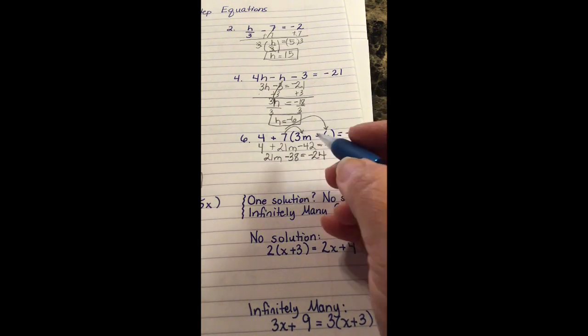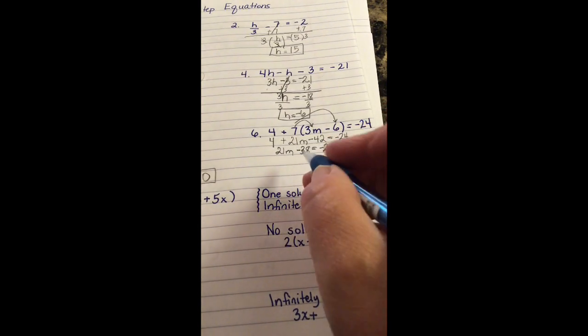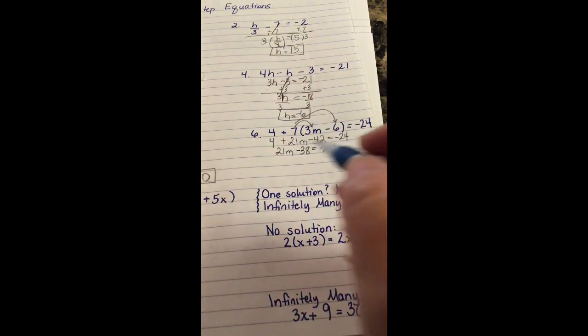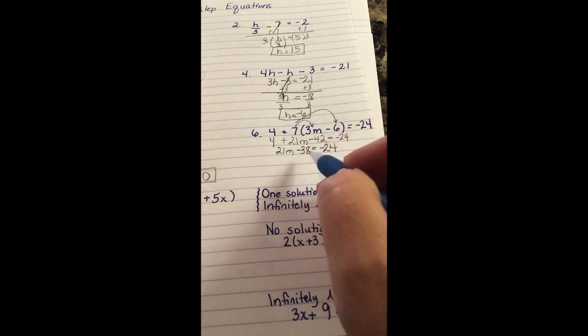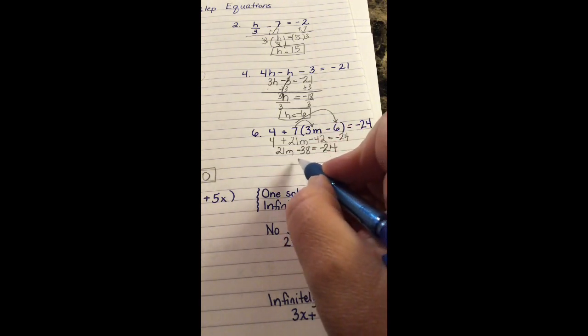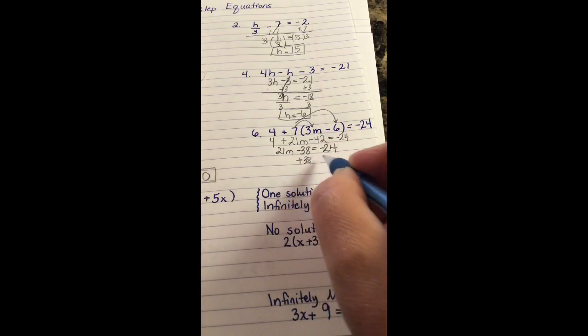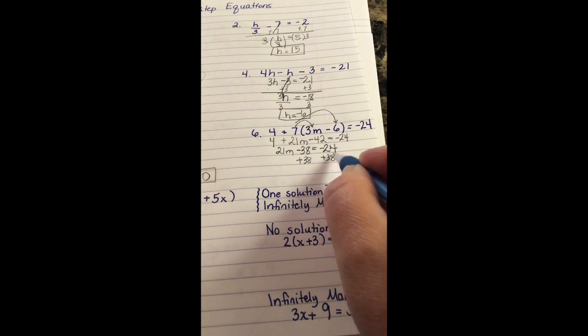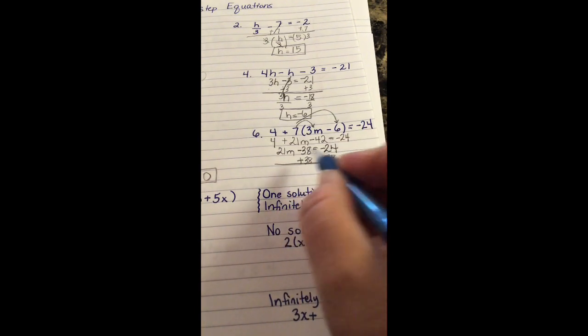I knew this would happen eventually. I made up these problems, and this one is not going to turn out nice and pretty the way the rest of these did, but that's okay. Okay, I want to get this -38 away from the 21m, so I'm going to add 38 to both sides. The only thing left on the left side is 21m.